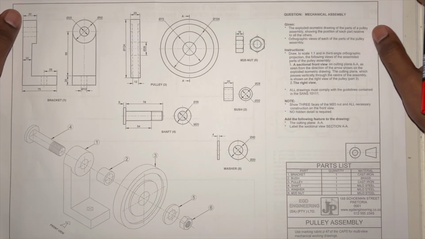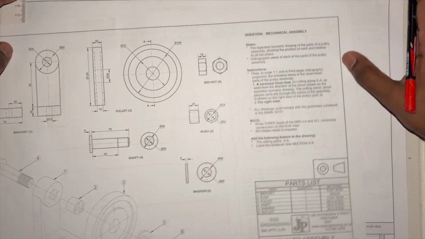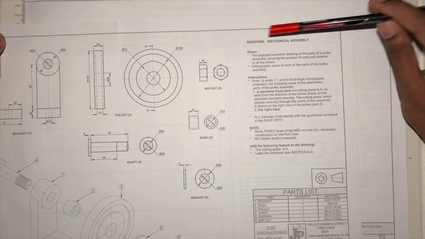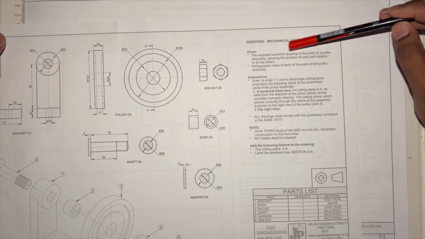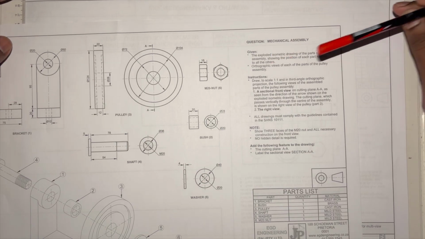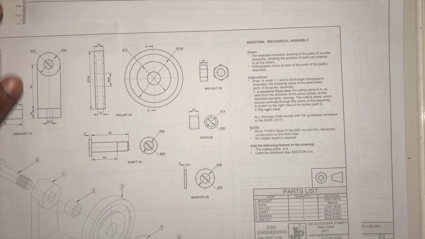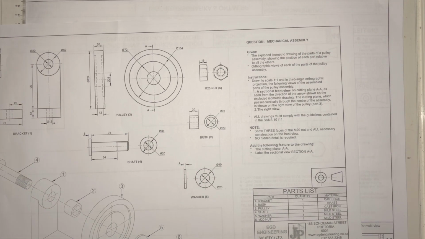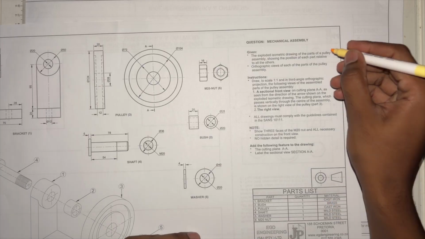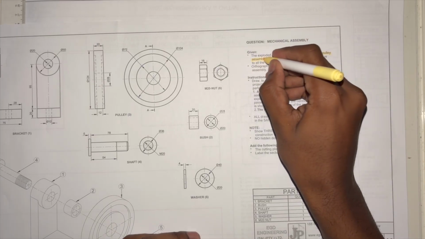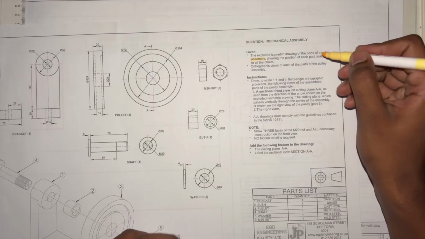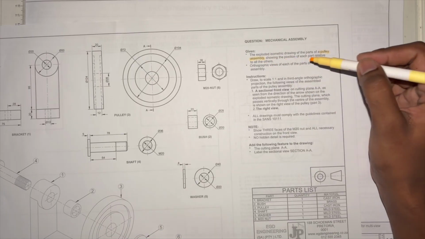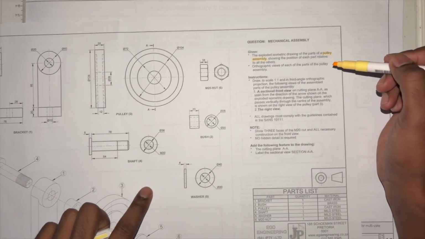So let's read the given question. What is given to us? The exploded isometric drawing of the parts of a pulley assembly, showing the position of each part relative to all the others, and orthographic views of each part of the pulley assembly.